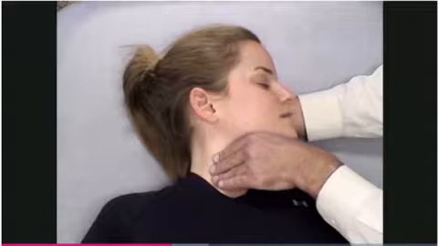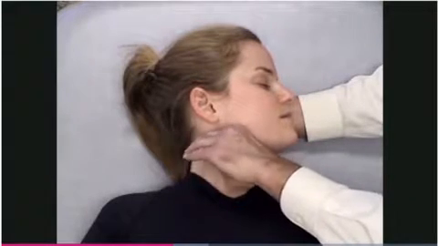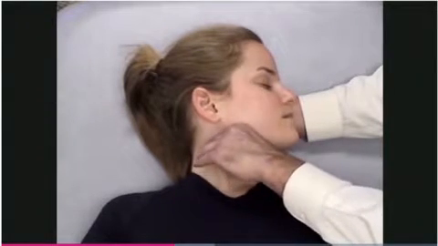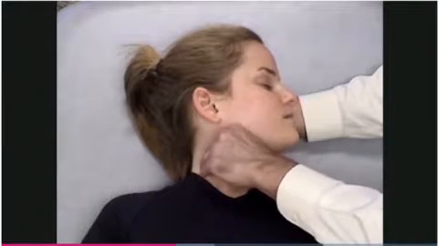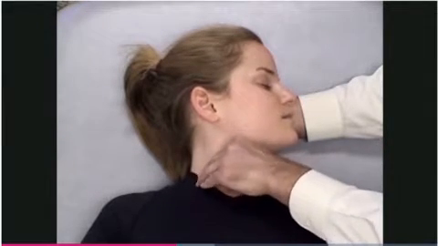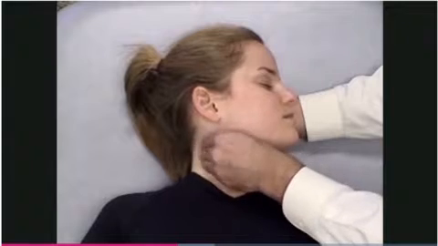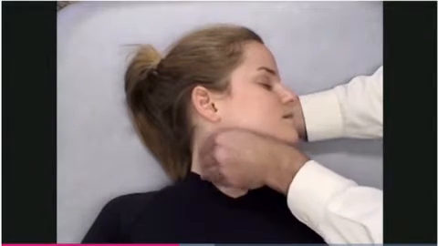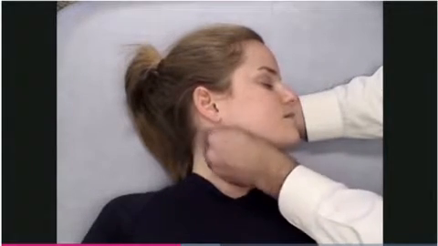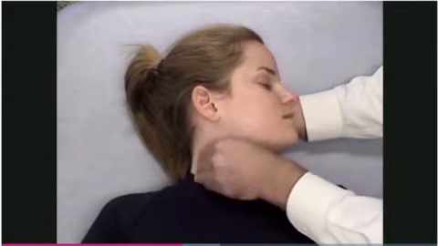Now we'll decide to go posteriorly to the sternocleidomastoid, and the same thing, engaging those tissues with the index, long, and ring finger, and then milk down, and then go a little bit higher to promote that drainage, and then go post-occipital along that posterior cervical chain.